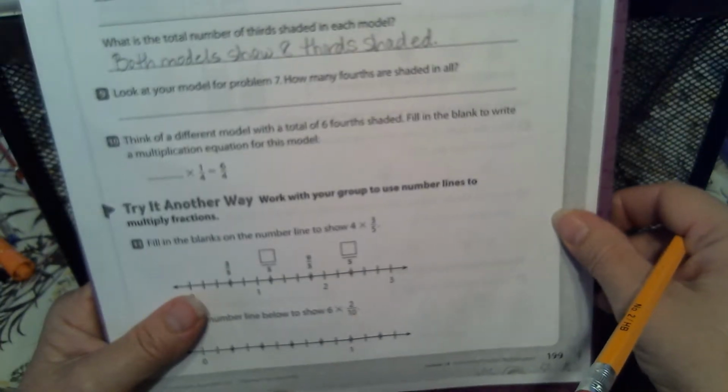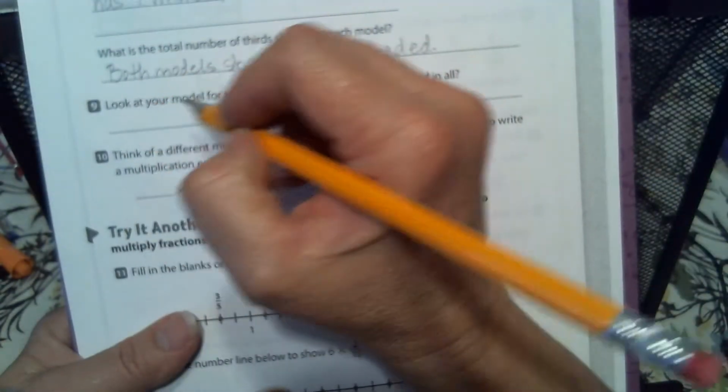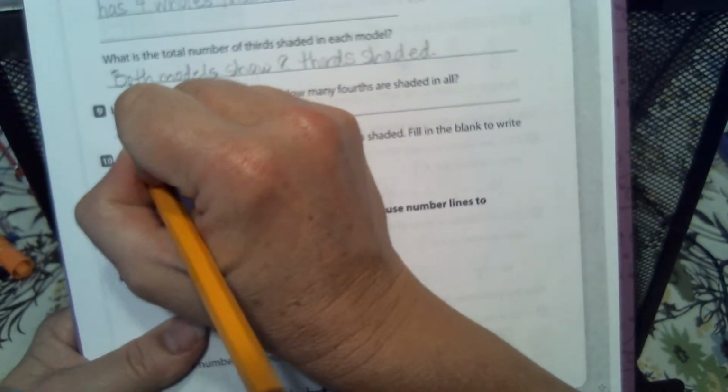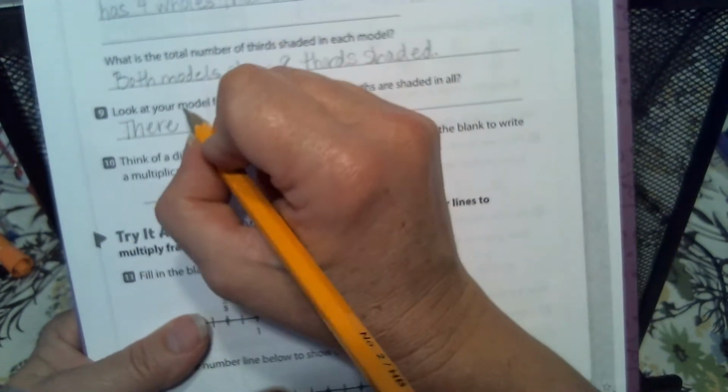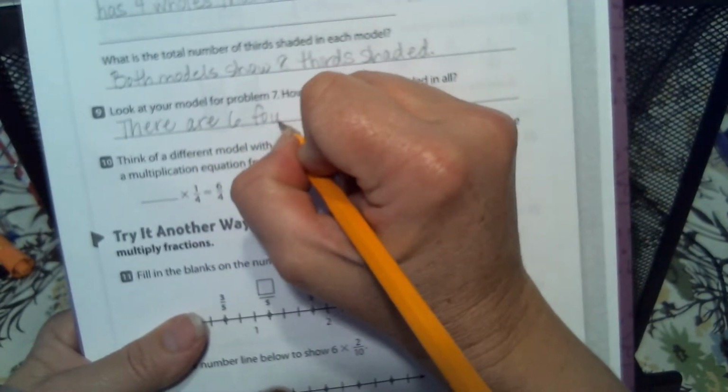Now, number 9 says, look at your model for problem 7. How many fourths are shaded in all? Hopefully, if you did yours the same way that I did, there were 6 fourths because we had 2 fourths and 2 fourths and 2 fourths, which would have been 6 fourths. So writing in complete sentences, capital letters at the beginning, there are 6/4 shaded.